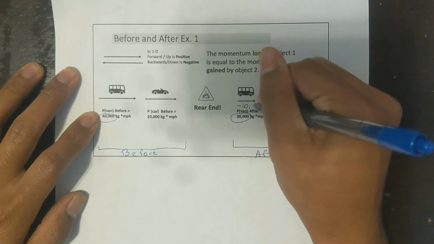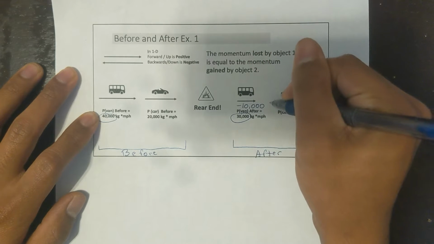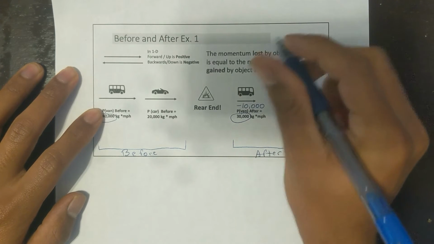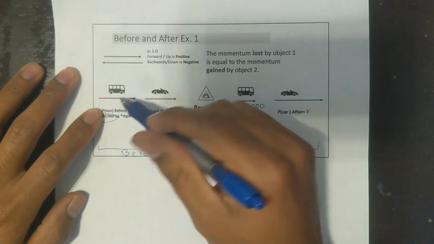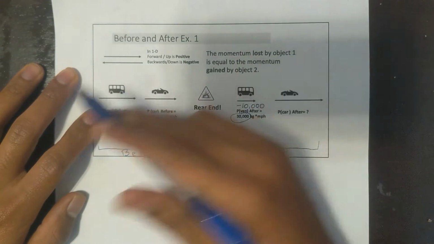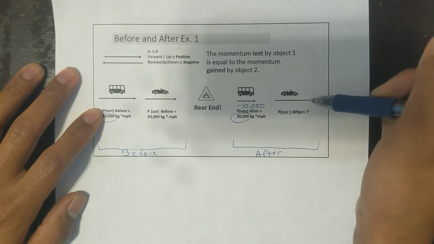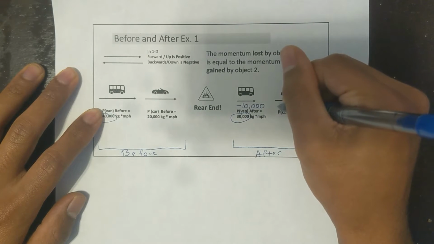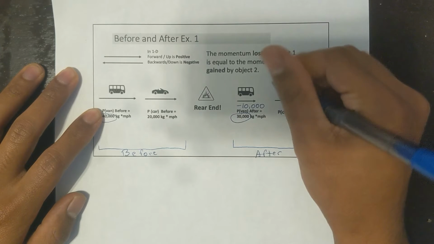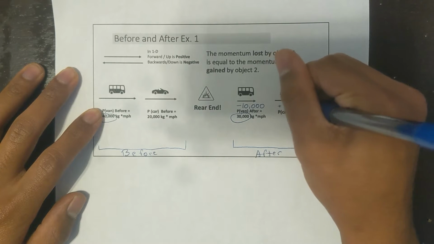If one of the cars in the crash loses momentum, that momentum has to go somewhere, and it goes into the second car, which means the second car gains 10,000.